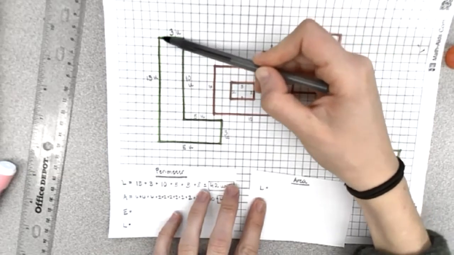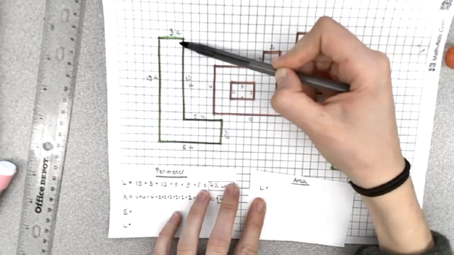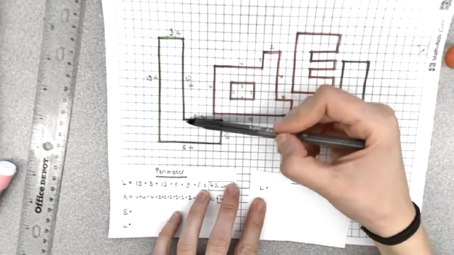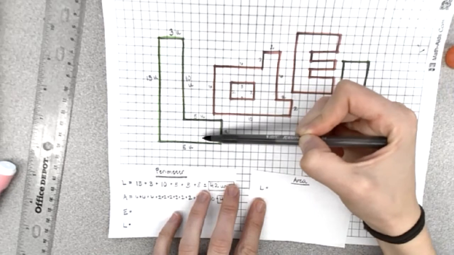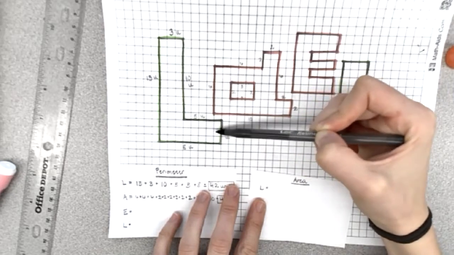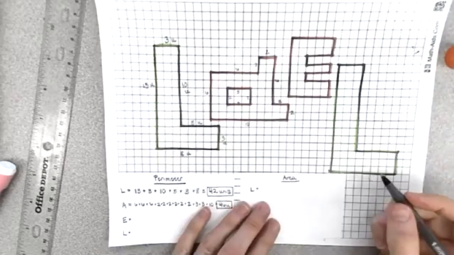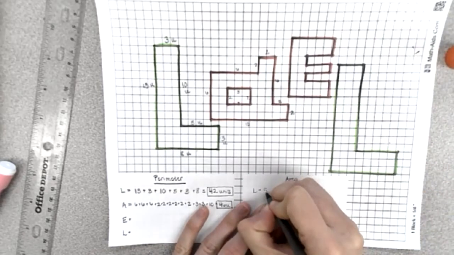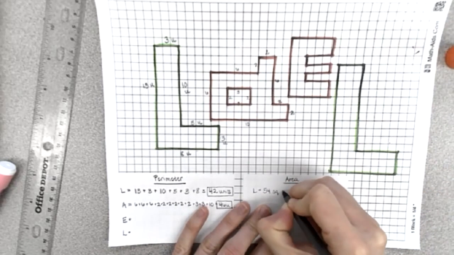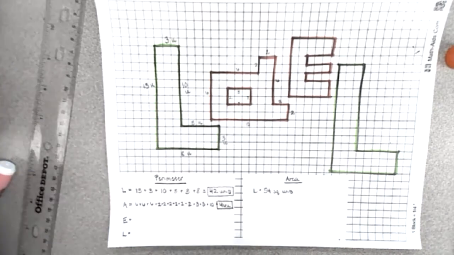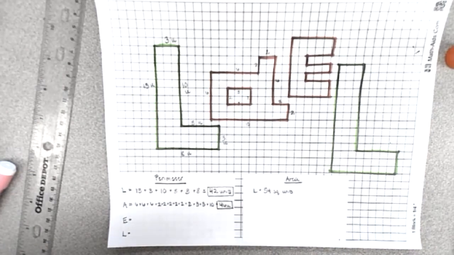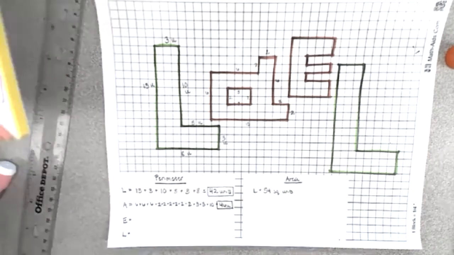So I have, right in this section, I had 39 squares. So 39, 40, 41, 42, 43, 44, 45, 46, 47, 48, 49, 50, 51, 52, 53, 54. So the area of my L is 54 square units, not just units anymore. I'm actually counting the squares. And once I've done that, then I get to go and I get to color it in however I desire. I think I'm going to go with orange for now.